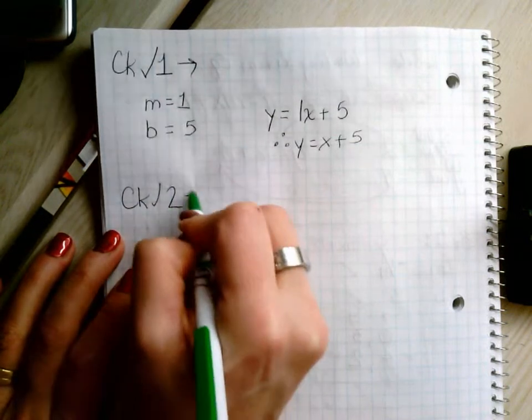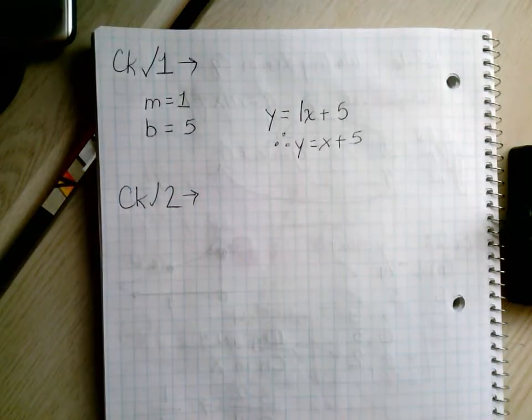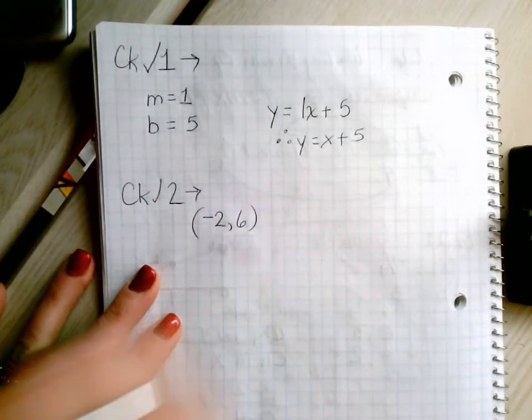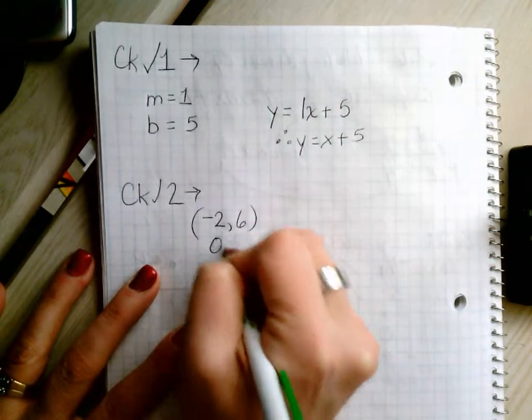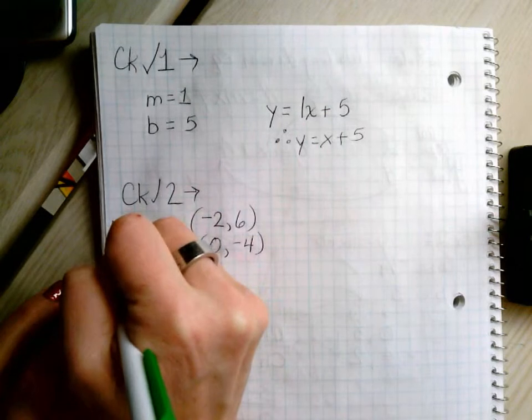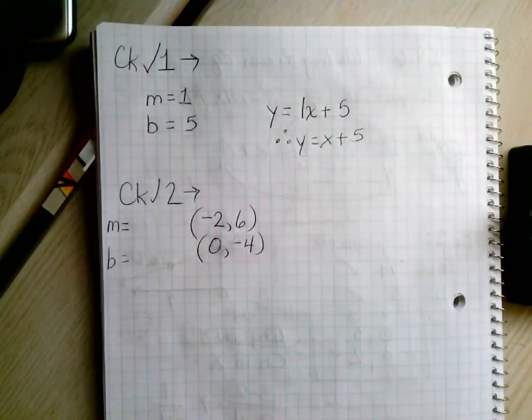Checkpoint number 2, write an equation of the line through the points (-2, 6) and (0, -4). m, b. Have they given me a slope outright? No. Have they given me a y-intercept?